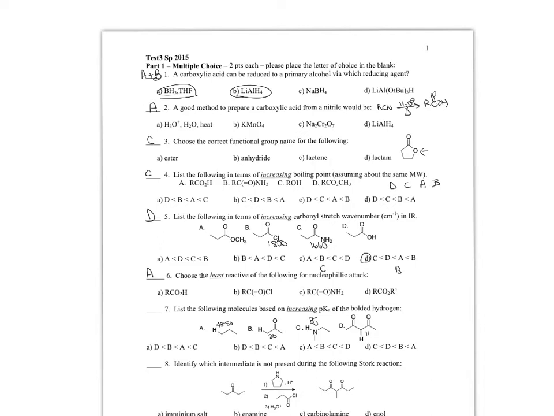So the range is going to be increasing pKa, D to A. And then it's going to be D, next highest, C is the next at 35, and then B. So the order should be D, B, C, A, which looks like it's B.